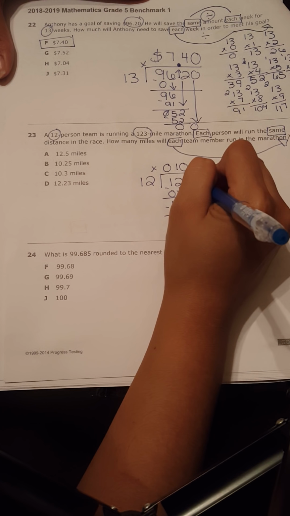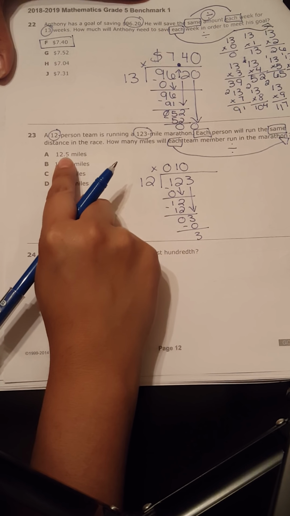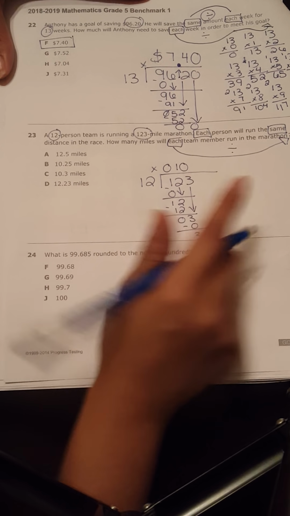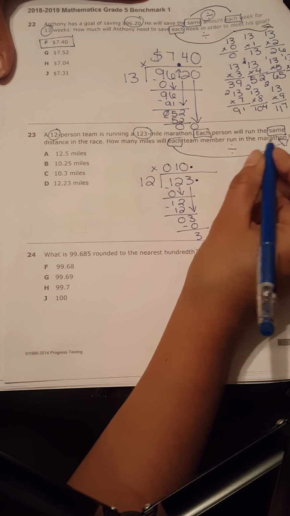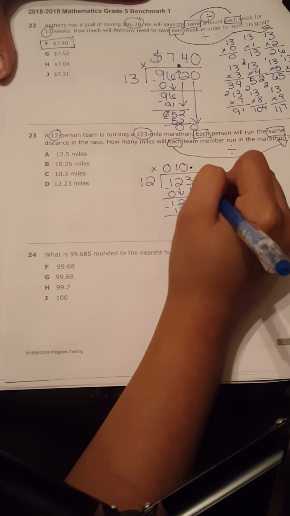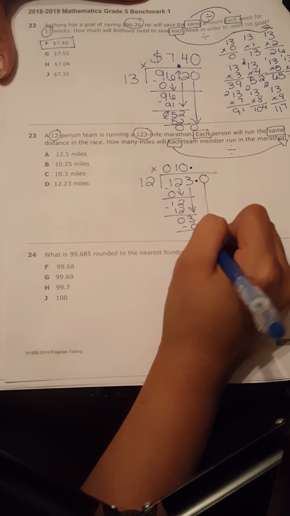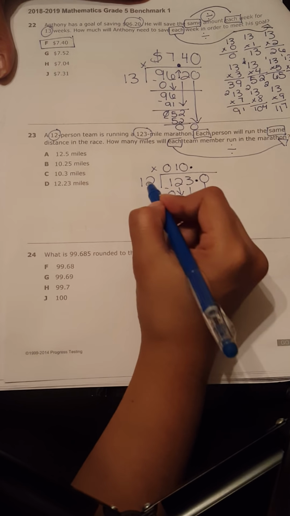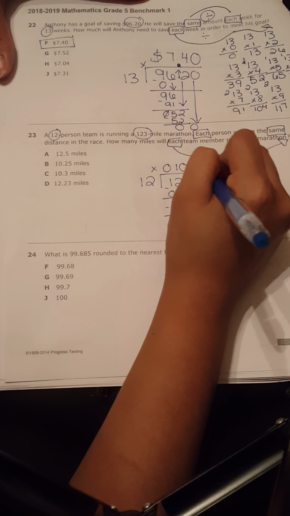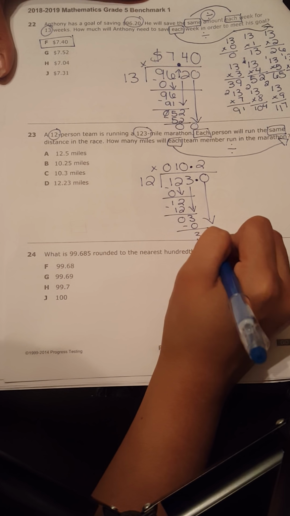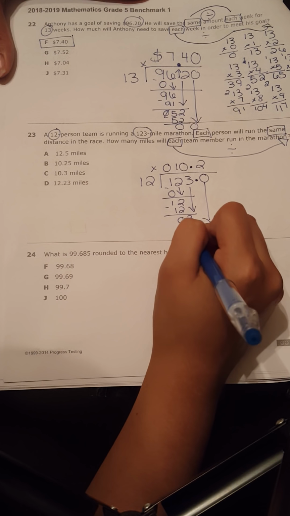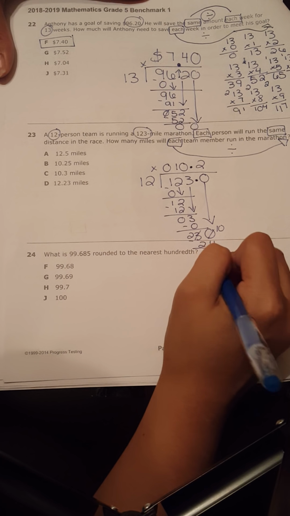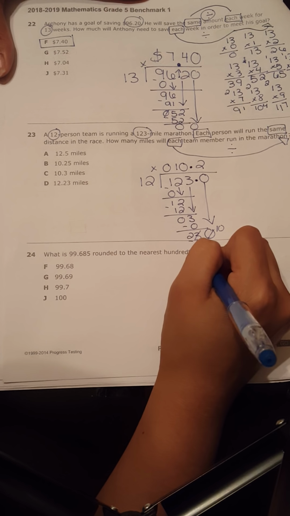What I need to do here is, if you notice your answer choices, there are decimals. So what I need to do here is annex a decimal. Annex a 0, and bring it down. 12 times 2 is 24. Can't borrow. 6.